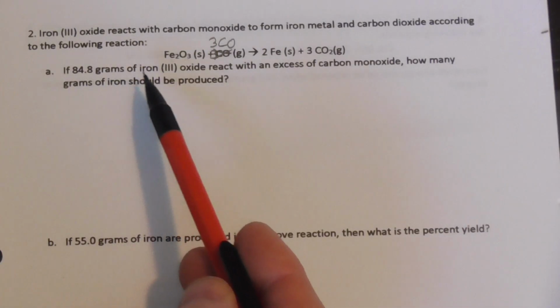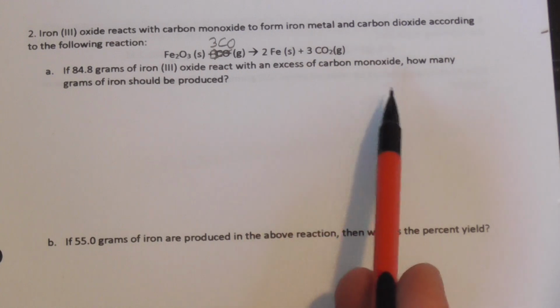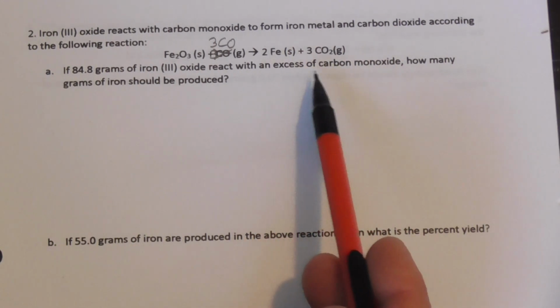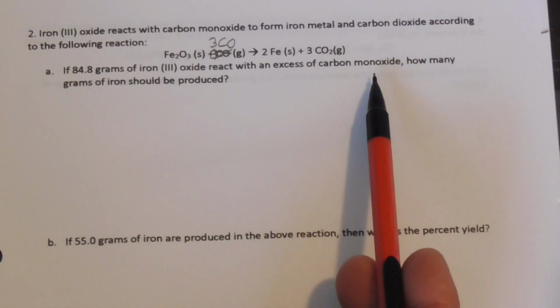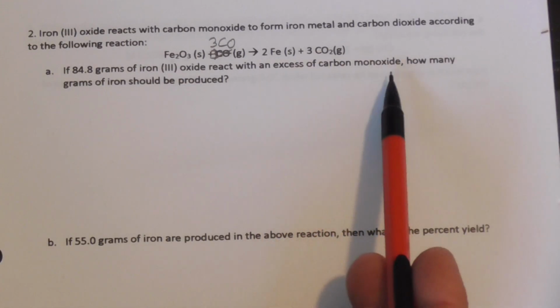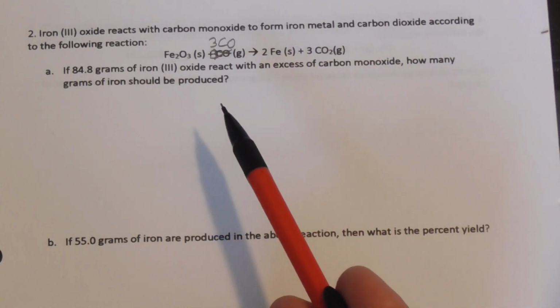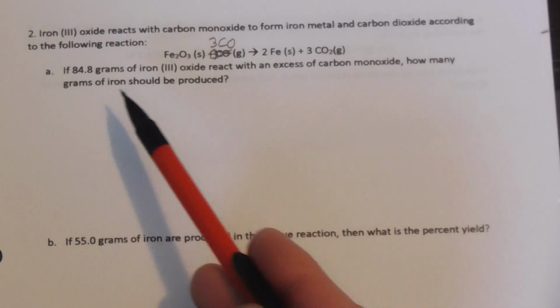So, 84.8 grams of iron 3 oxide react with an excess of carbon monoxide. What does the excess mean? It means I have more than enough. I'm not going to run out of carbon monoxide. I don't even have to worry about how much carbon monoxide I have, because I'll always have enough to complete this reaction. How many grams of iron should be produced?